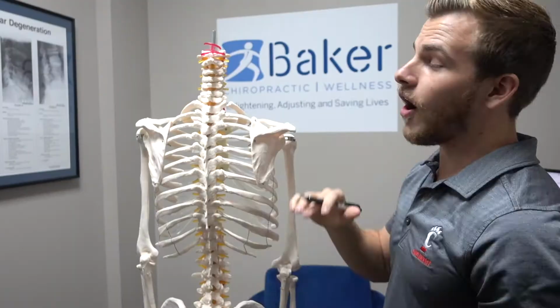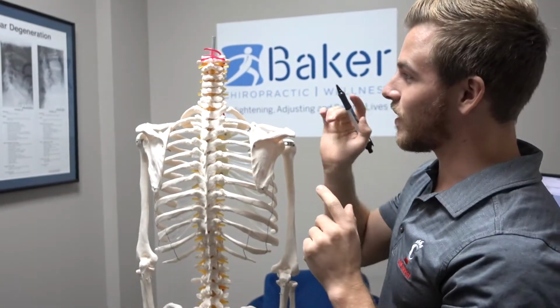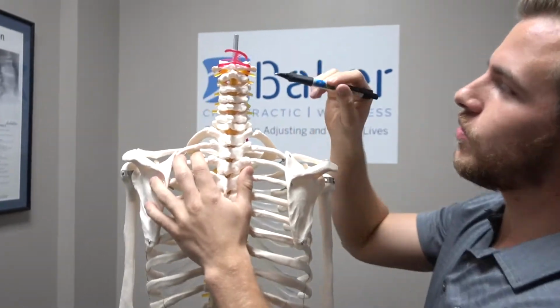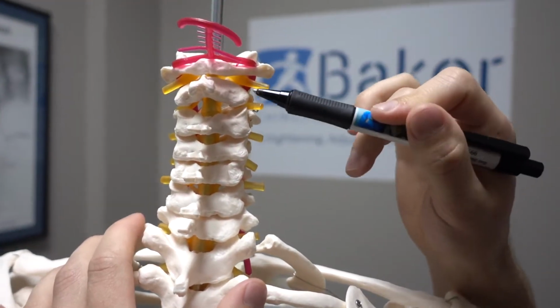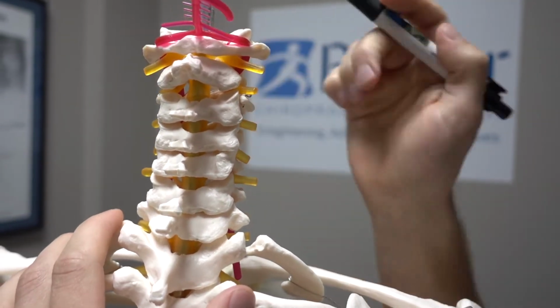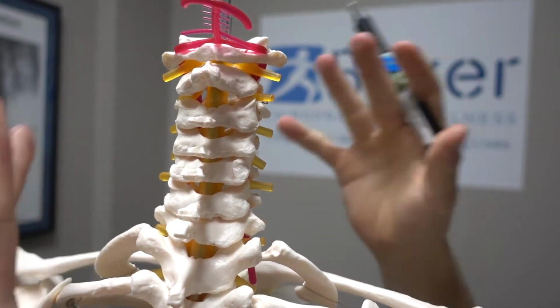So what we do in chiropractic is we manipulate those areas, we take it through a specific line of drive, and then we're able to fix those problems. All right, so what exactly is inflammation? Inflammation is when you experience a buildup of blood flow in a specific area, right? So let's say that this C1 right here is what we call subluxated, right?